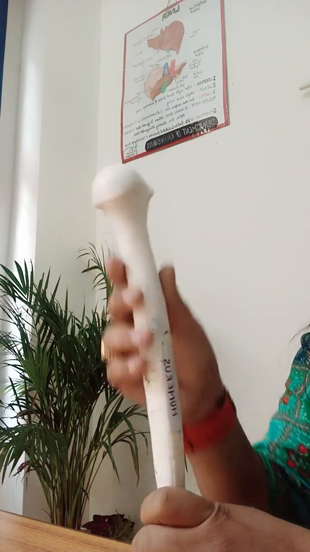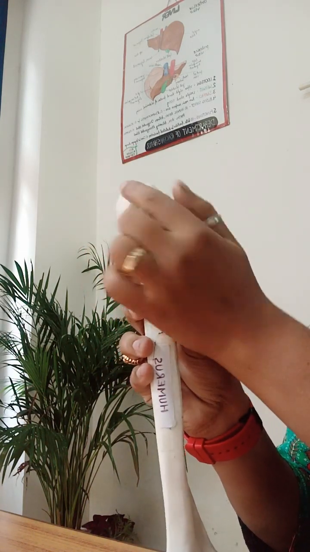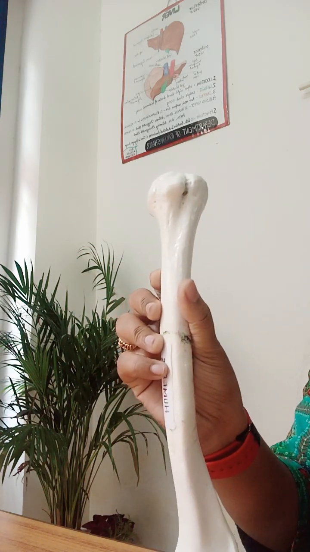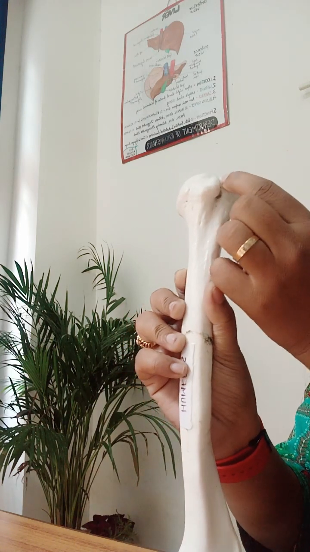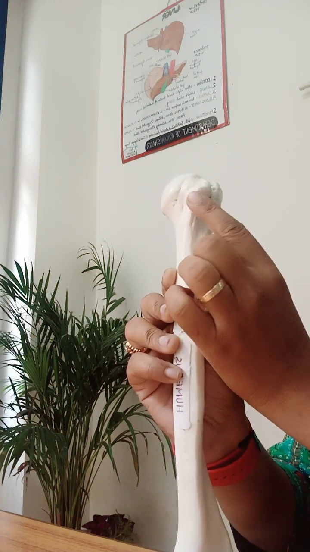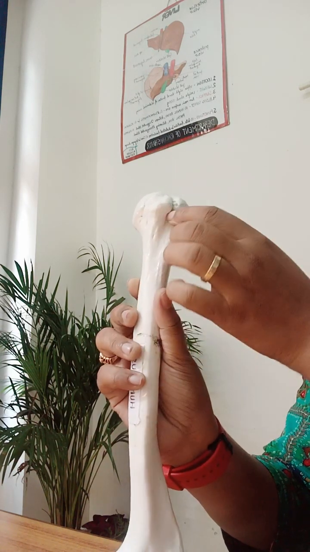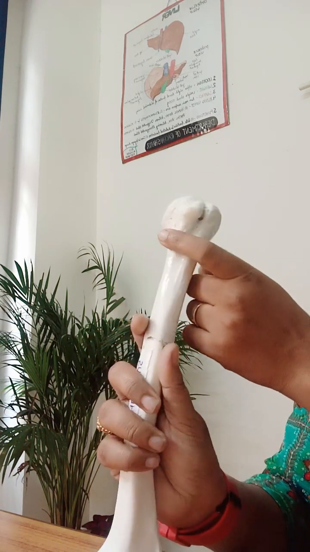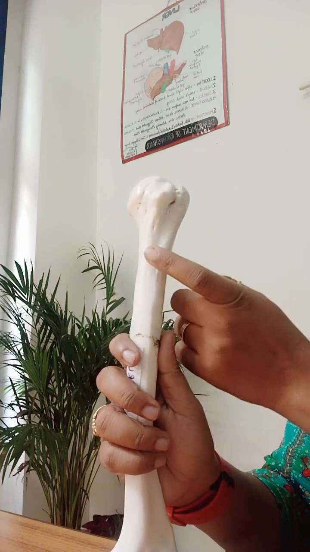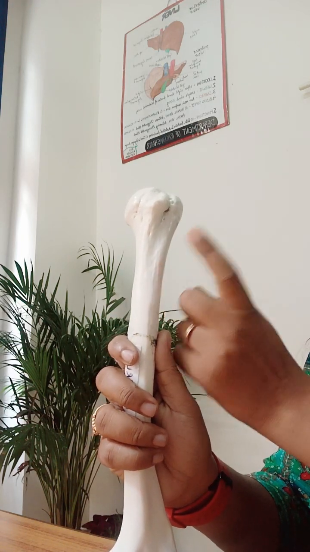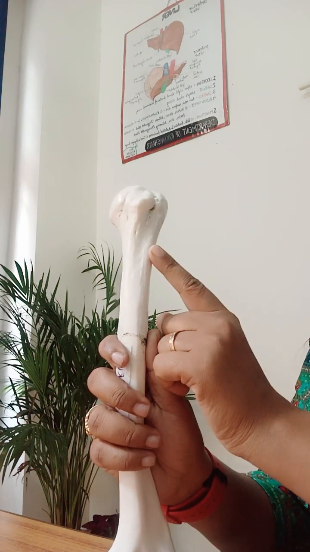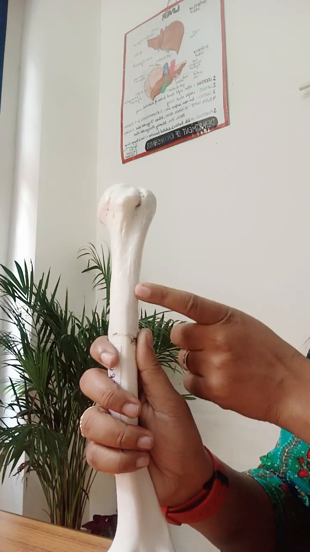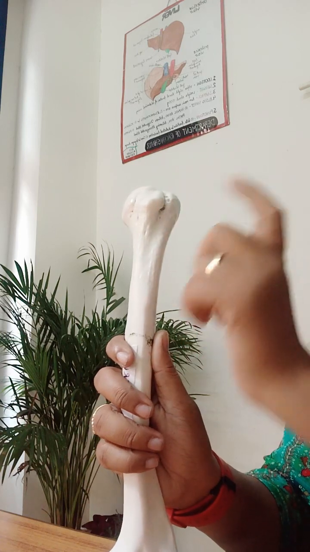This is the head, which is directed medially and backward. This is the greater tubercle; an elevation of bone is called a tubercle. So this is the greater tubercle, and this is the lesser tubercle. We can see a groove between the tubercles, called the intertubercular sulcus, also called the bicipital groove. It has two lips and one floor. So this is the medial lip, this is the lateral lip, and this is the floor.